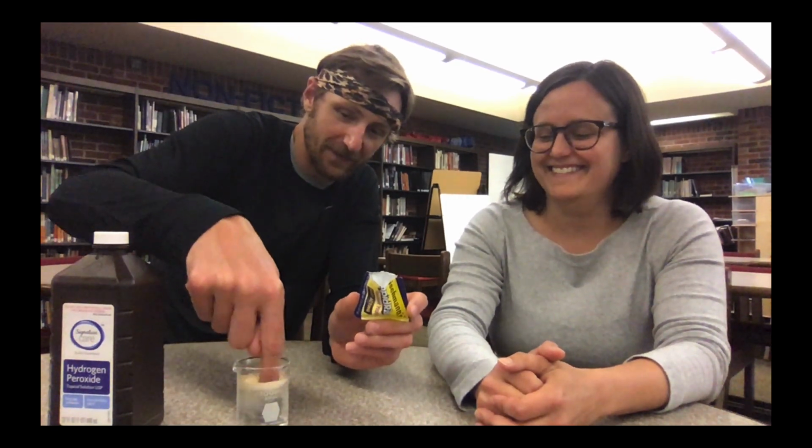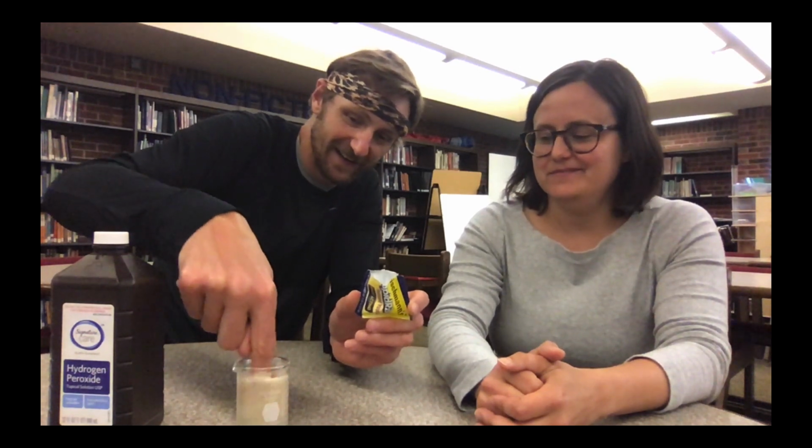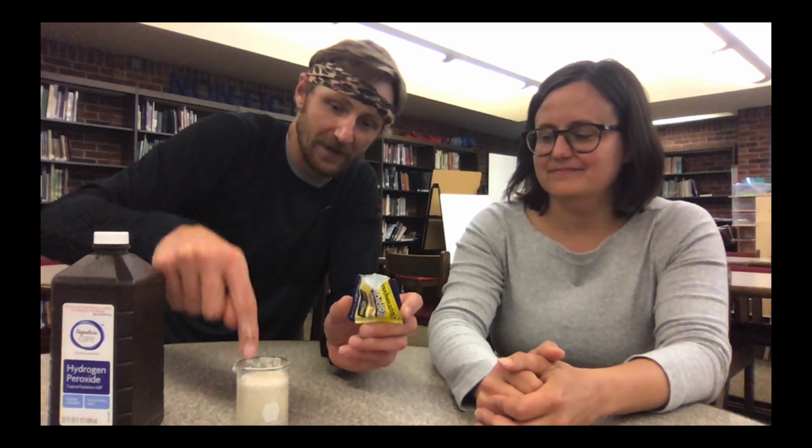So here I have hydrogen peroxide, here I have a thing of yeast, and if I add them and stir them up with my finger, what is hard to see is that there's a bunch of bubbles being created and it's starting to rise. And we're going to explain where these bubbles come from and why it's rising.